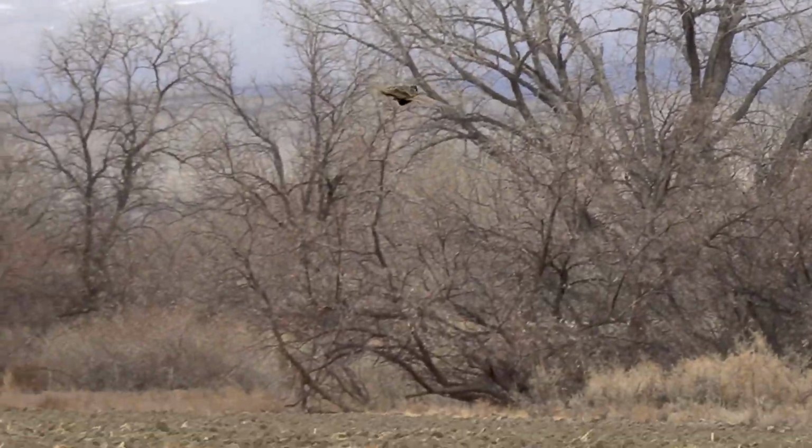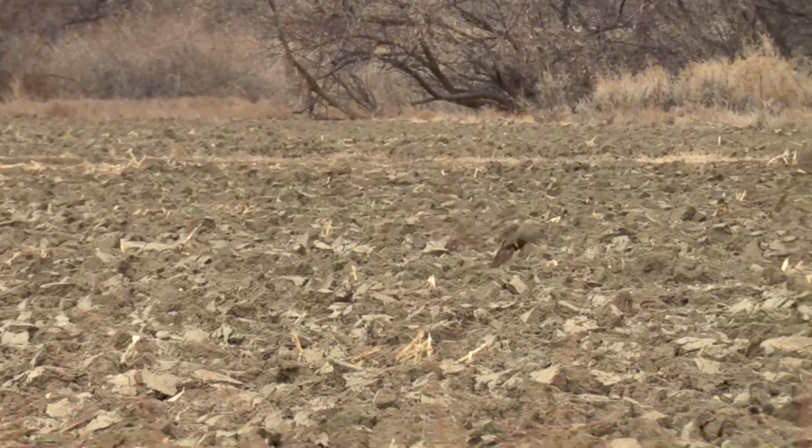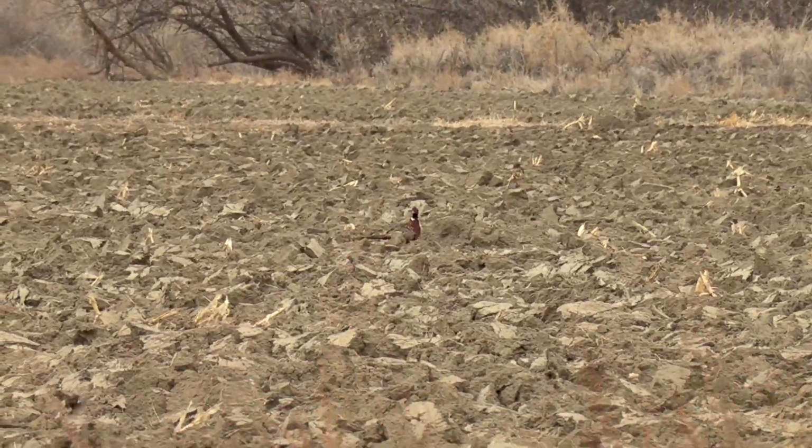Now, you upland guys, we pulled in here to film this tip, flushed a rooster right here out of the corn. With that crop data layer, again, I can go back and I can say, ooh, there was corn in that field last year. I wonder what's there this year.